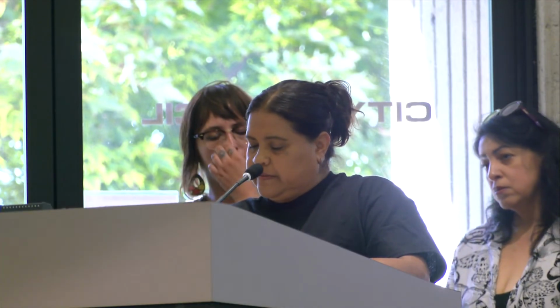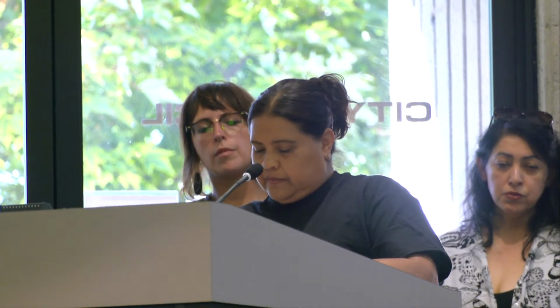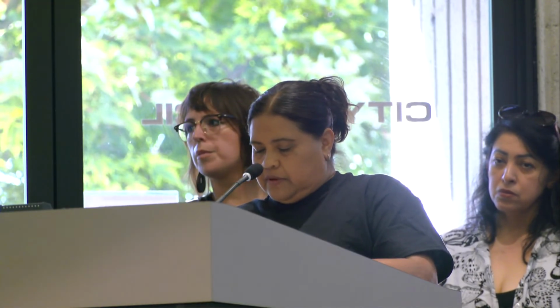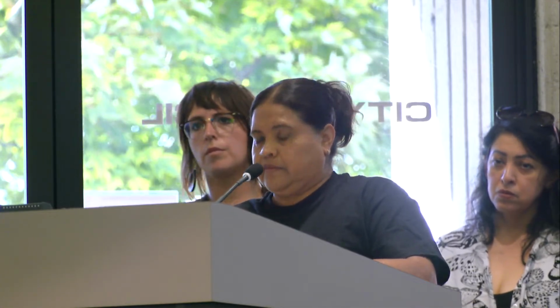We need significant measures of protection for mobile home parks and the tenants before approving any development plan for South Santa Rosa. Don't sell our community to investors or millionaire developers.